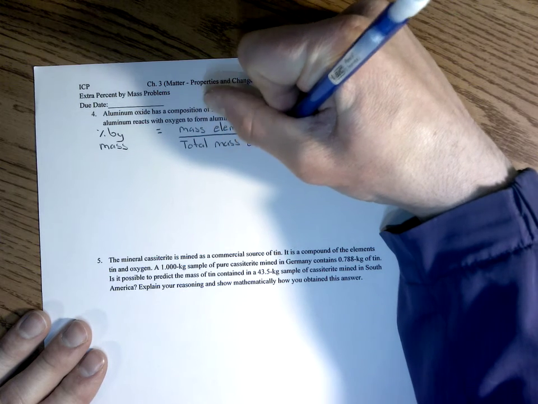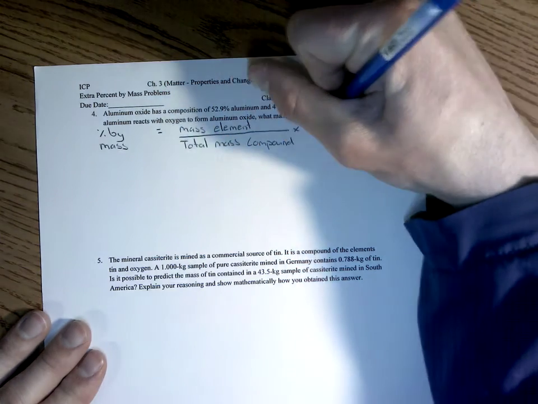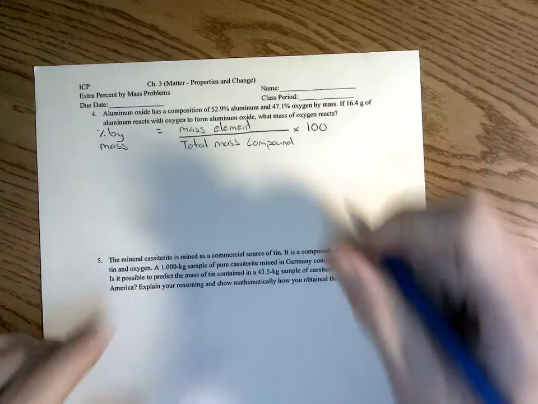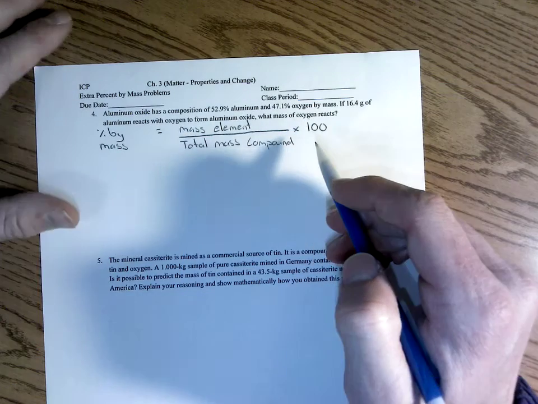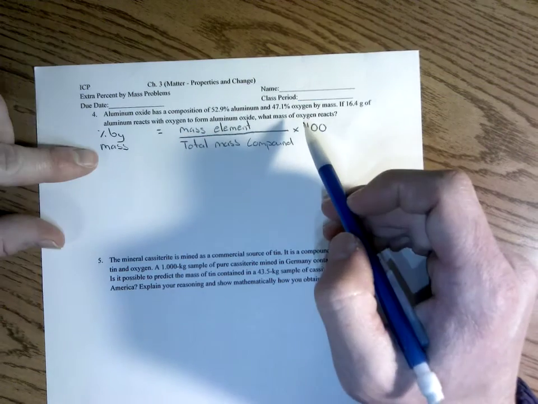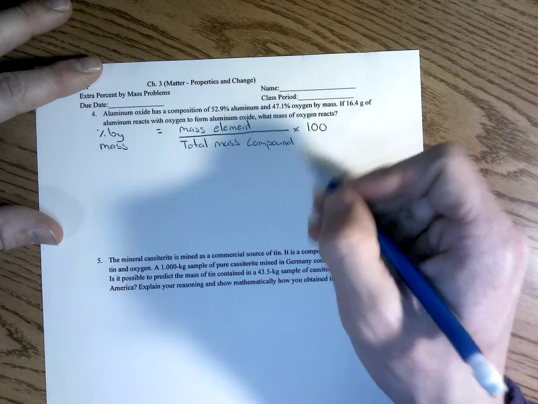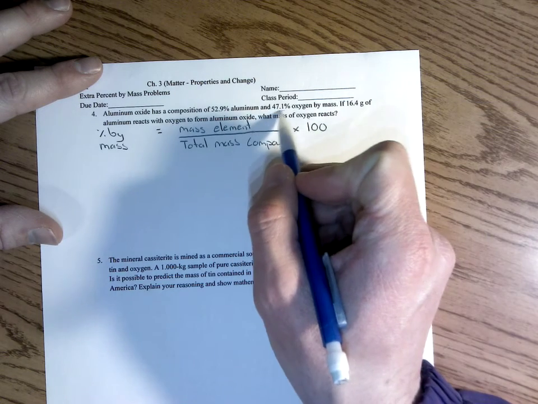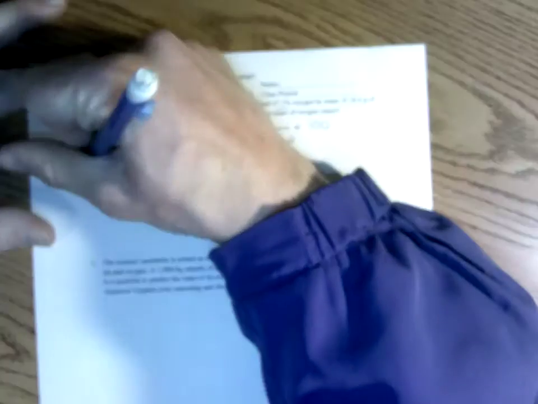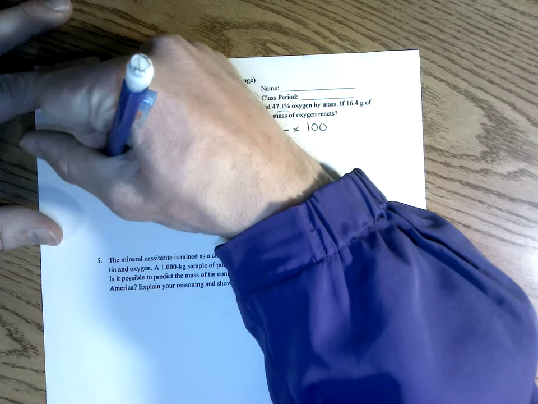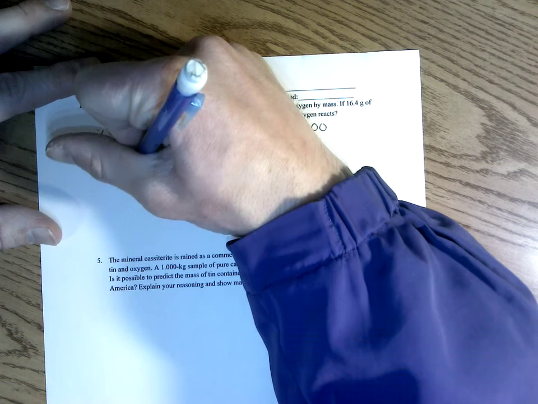Ultimately, we are concerned about how much oxygen reacts. So what we're going to do here is substitute percent by mass of oxygen. Well, that is given at 47.1% by mass of oxygen. So I'm going to substitute this in here, 47.1% by mass oxygen.